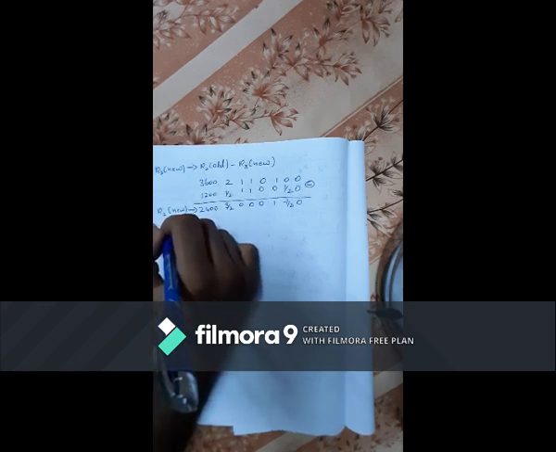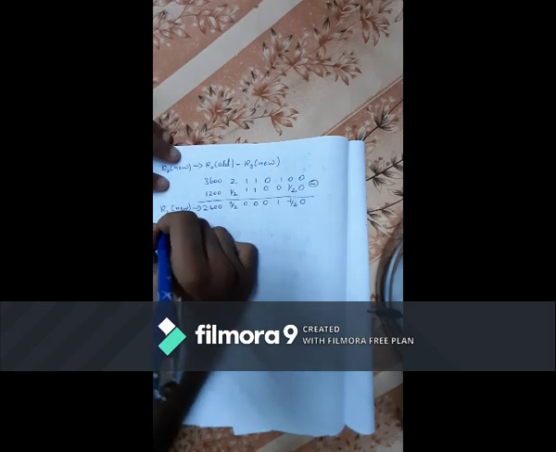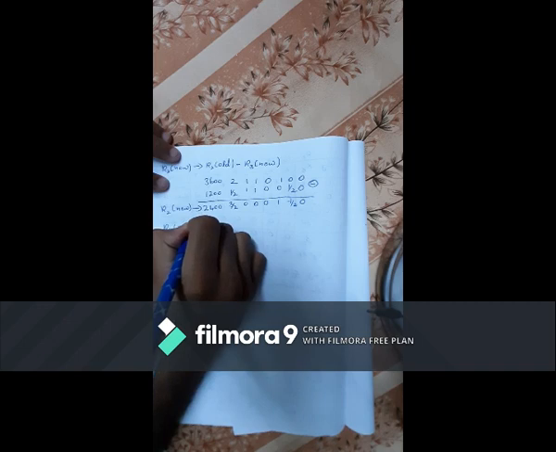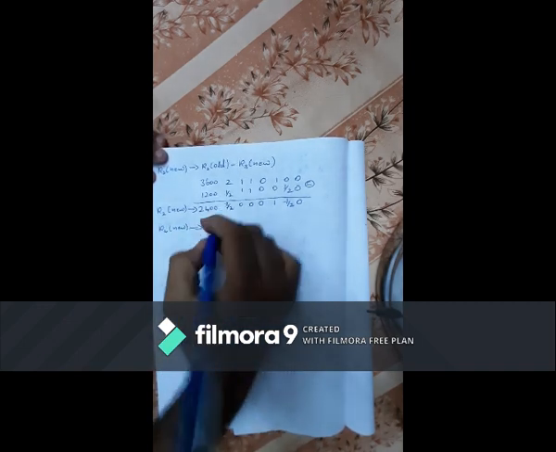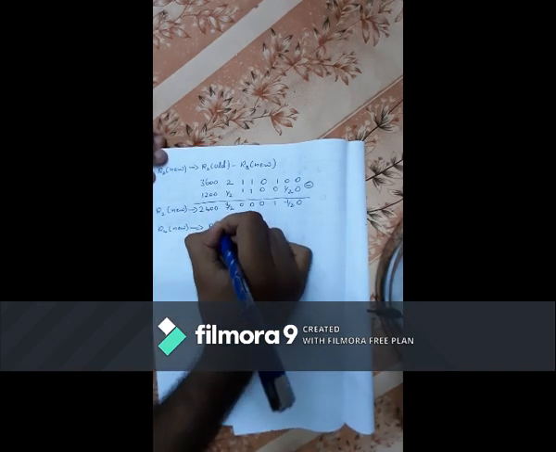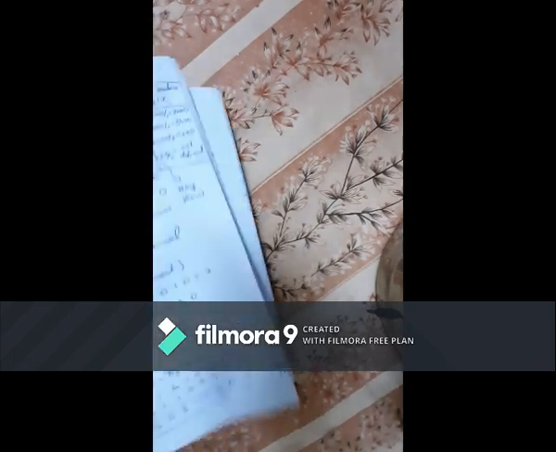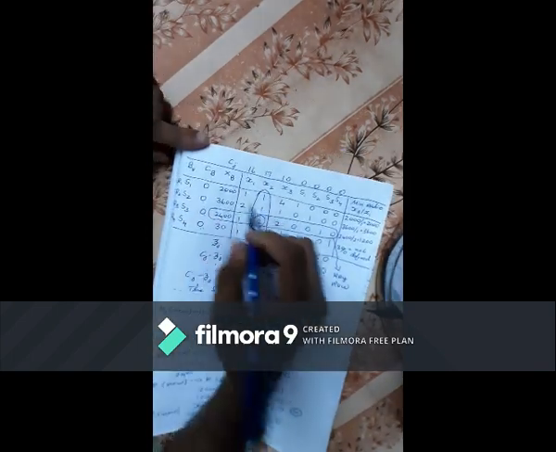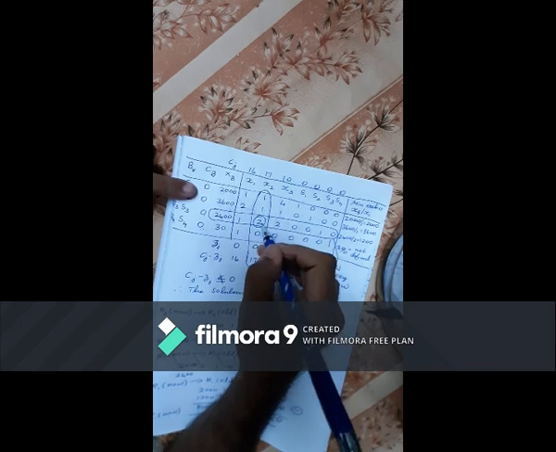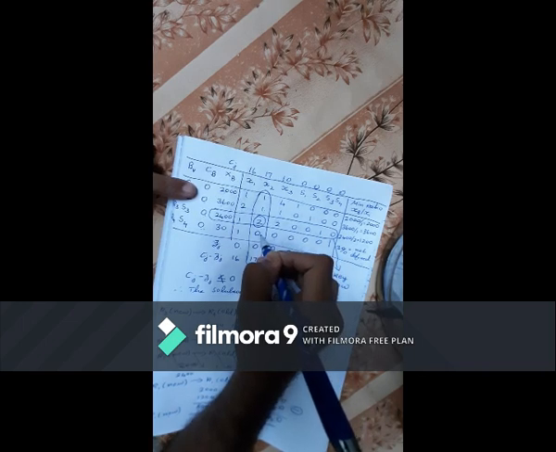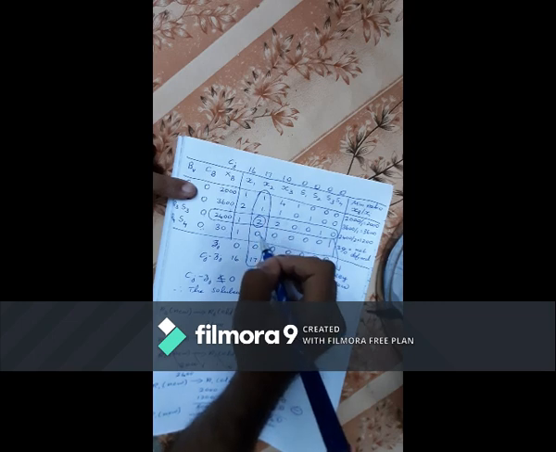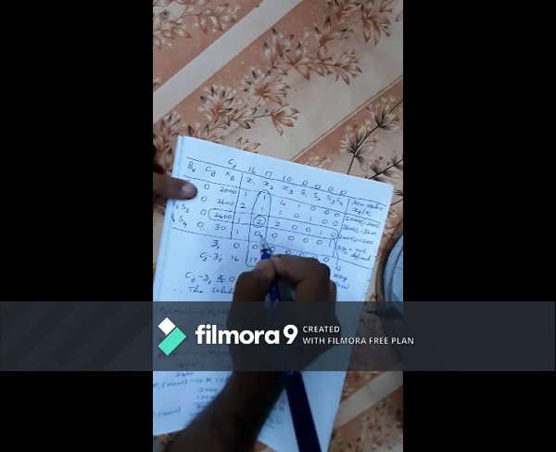So next the value of R4. R4 new is equal to R4 old itself. Why? Because if you see here, the value of R4, the value below 2 is already 0. So we don't have to change this into 0 because it's already 0.